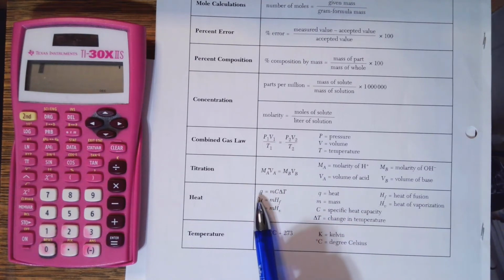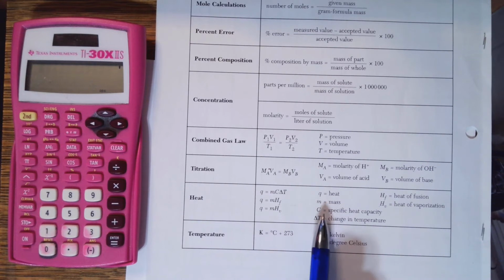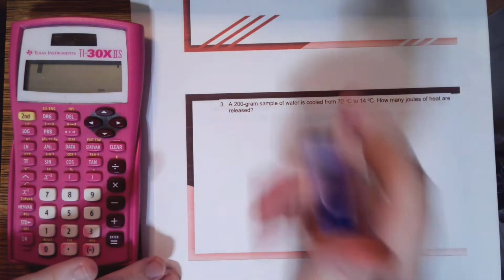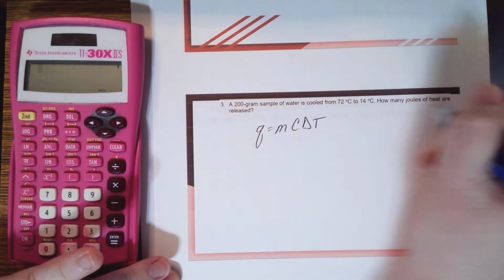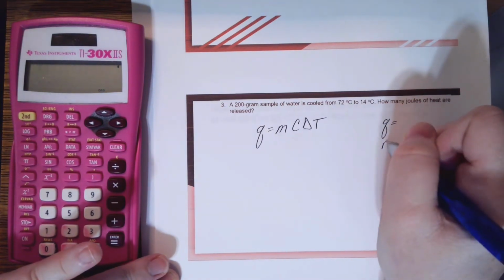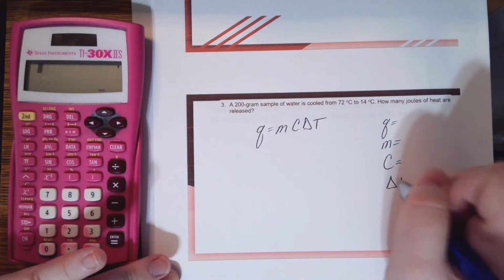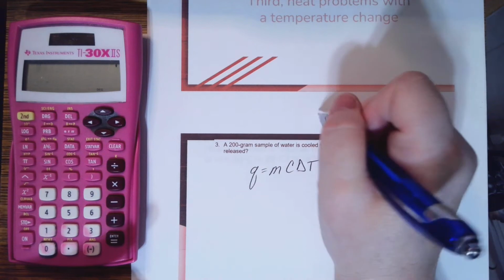Temperature change right here. So Q equals mc delta T. M is mass, C is specific heat capacity, and delta T is change in temperature. Okay, so let's write this down. Q equals mc delta T. I have Q, mc delta T.